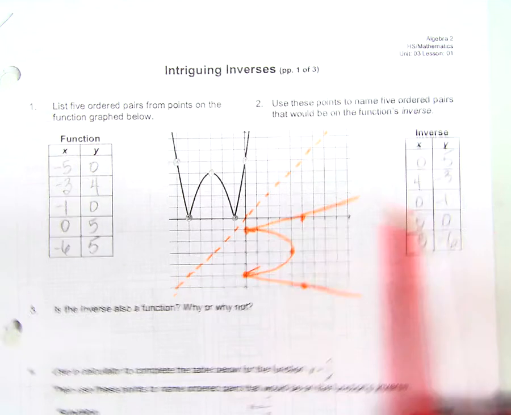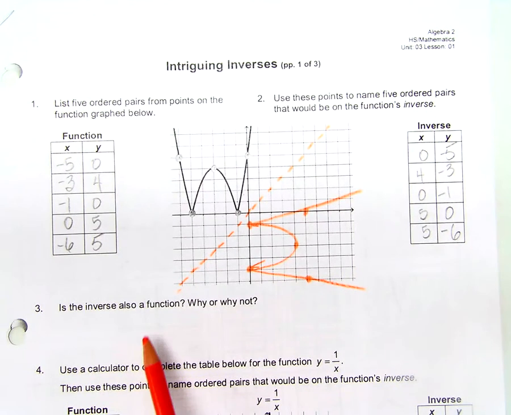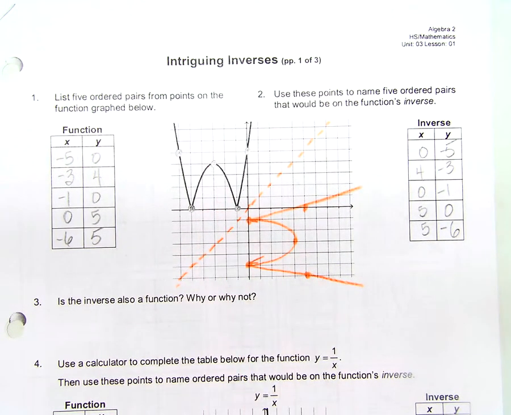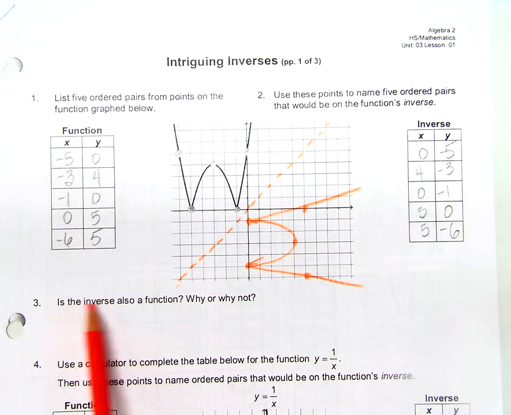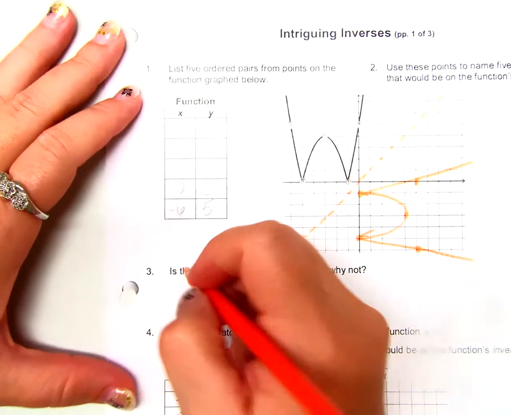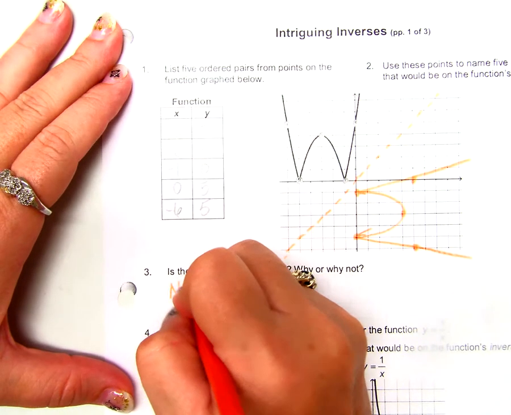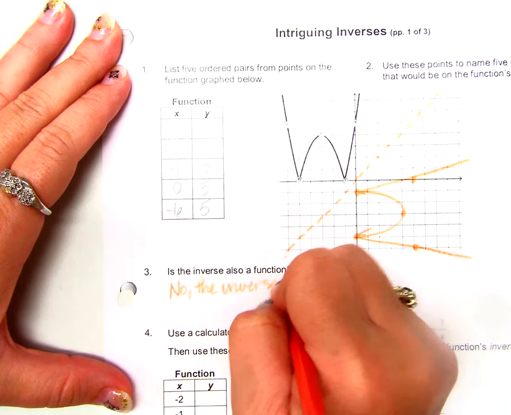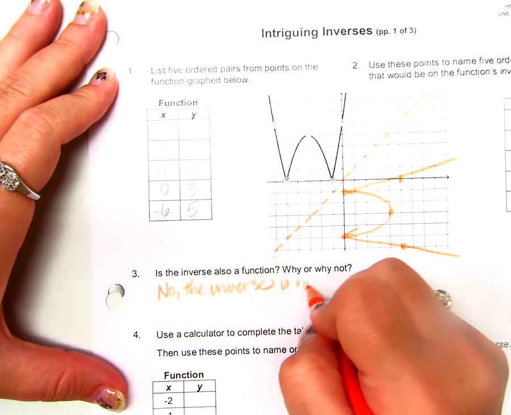So, are we good? Is this orange function the inverse of the original function? So, is the inverse also a function? No. The inverse is not a function.